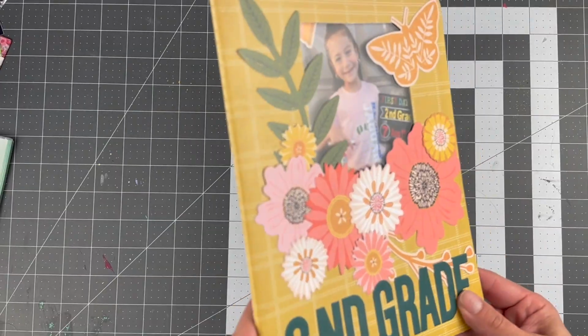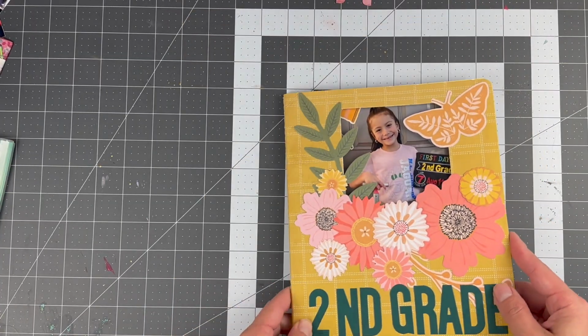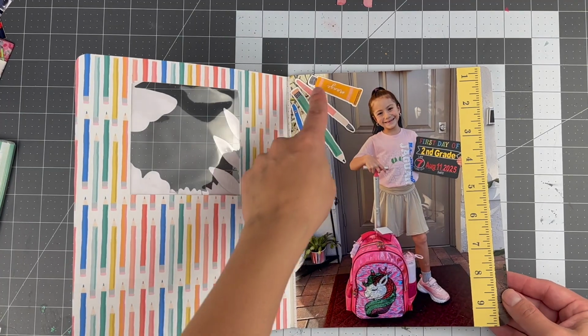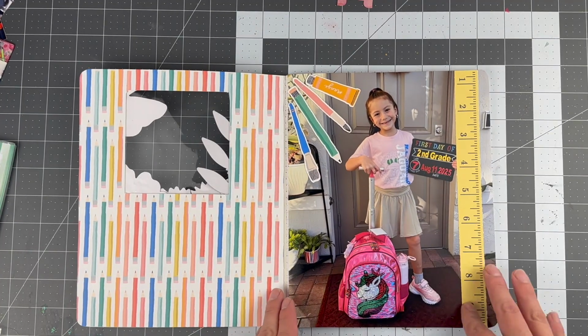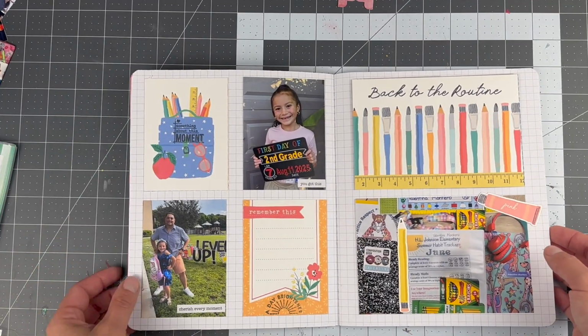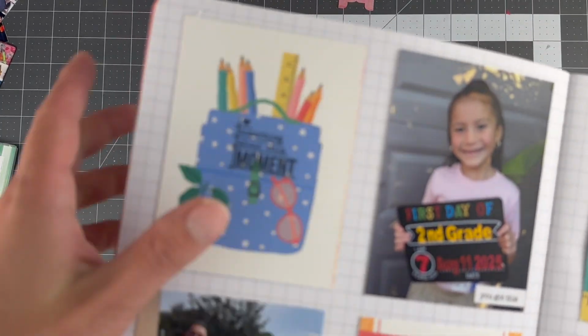Okay, and that will wrap it up. There's that hunter green for the 2nd grade, the flowers, the window, the burst of these school supplies, the ruler. I really love how that turned out. And then on this side, we have the cards. I did go in and stamp from the Glimmers too. There's a little sentiment.